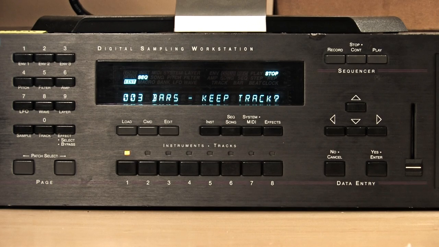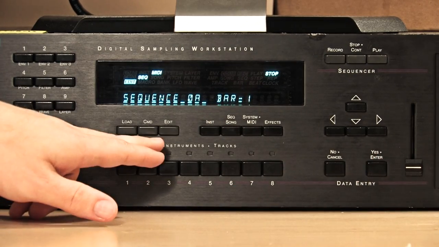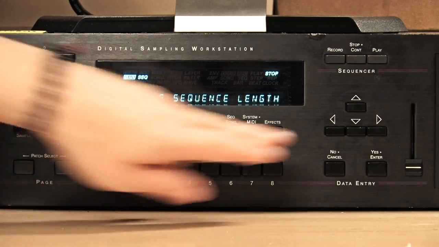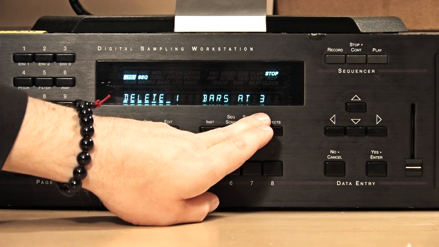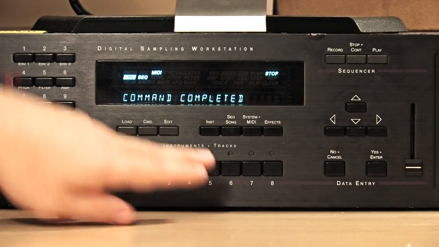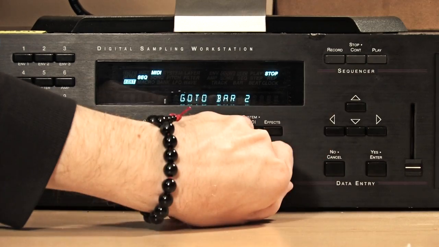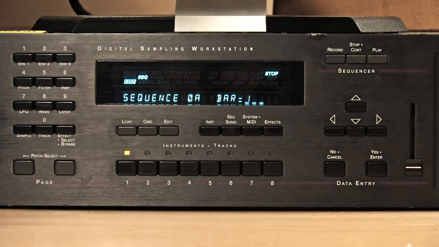If you have a foot pedal, you can be quick on the draw. Sometimes with your hand you can hit stop quickly enough that it will only keep 2 bars, which is what we were actually going for. We'll say yes, we want to keep it. The way to fix that is do command sequence, change sequence length, yes. We don't want to add, we want to change that to delete 1 bar at 3. So we want to get rid of the mostly blank bar 3. Yes. So now if we go back to edit sequence, go to bar, you can see there's only 2 bars available, which is perfect. We can play this back.